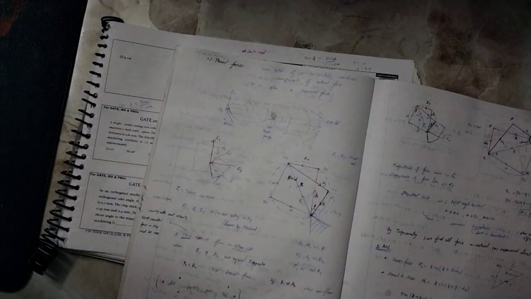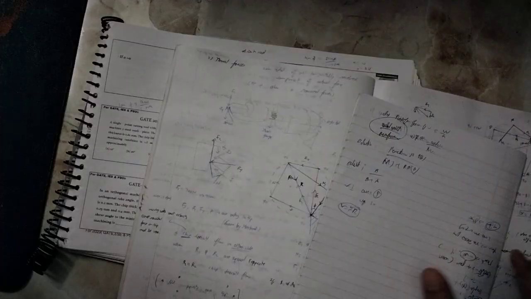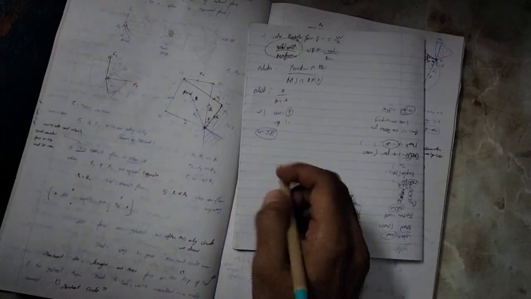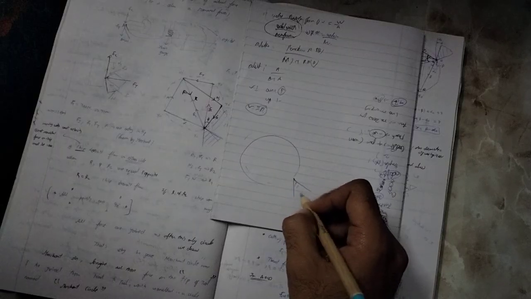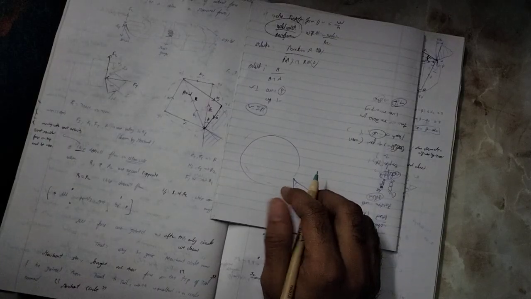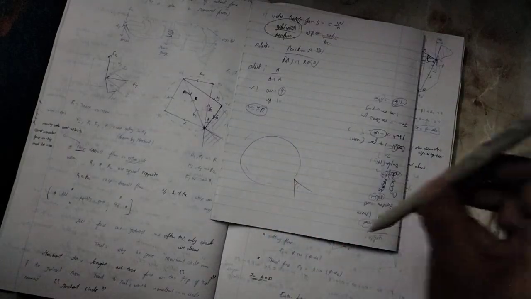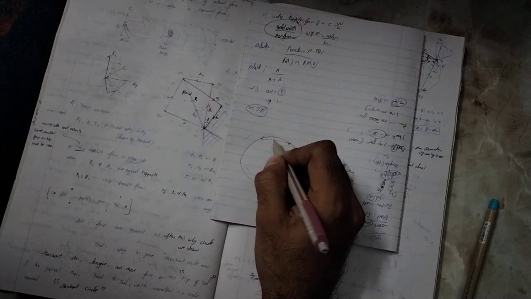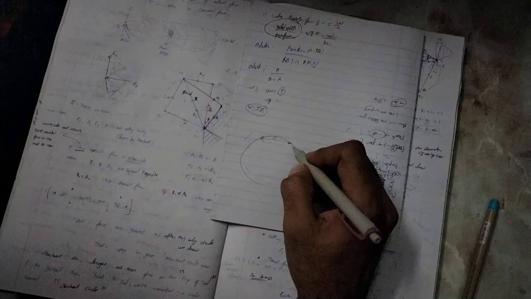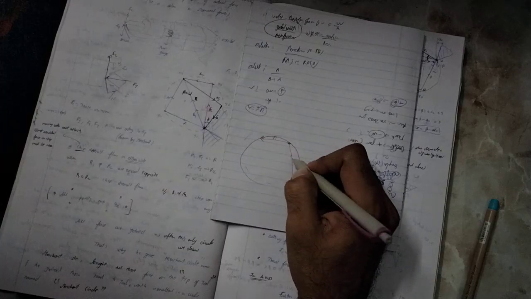So we take each of these and put them in a circle. The circle is so important. This is the tool, and from here to here it will be Fs, the shear force, and from here to here it will be the cutting force, Fc.